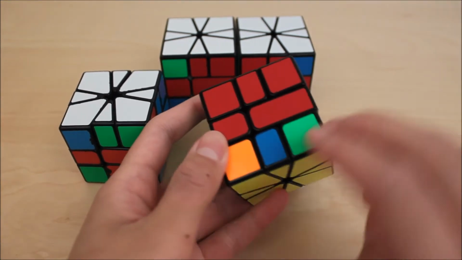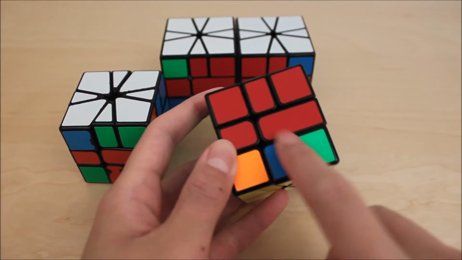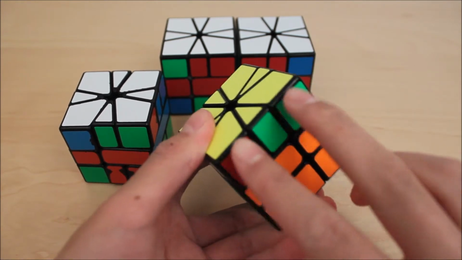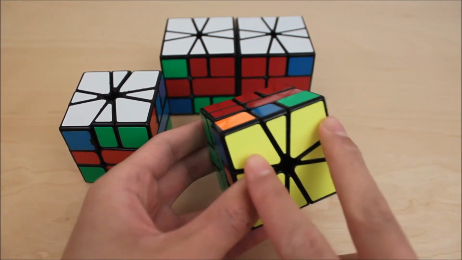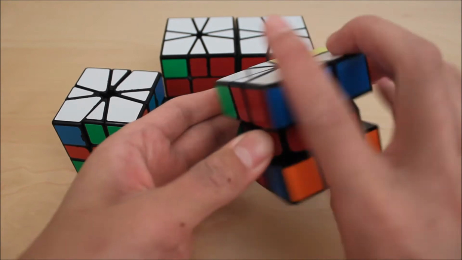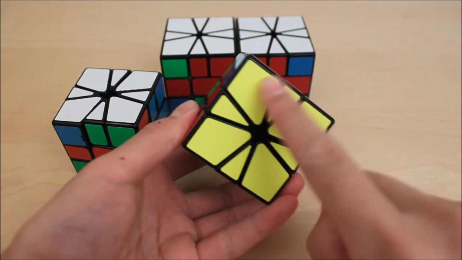Lastly, we have this case. Opposite pair. It's aligned. It's not opposite the headlights, so that's good. Let's do a J Perm from the front. And we got a J Perm.